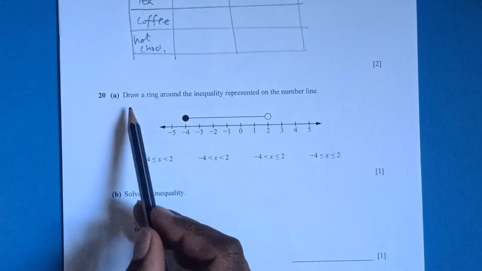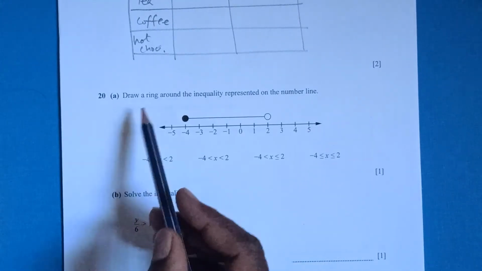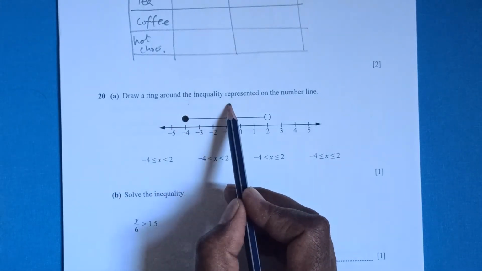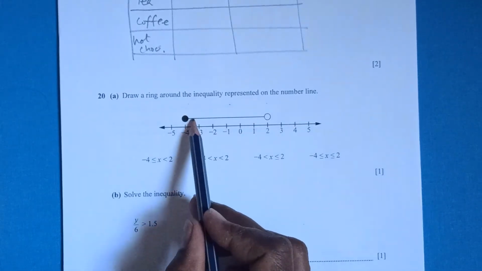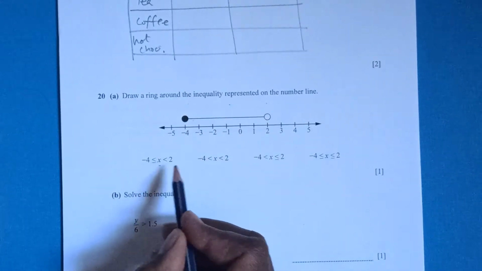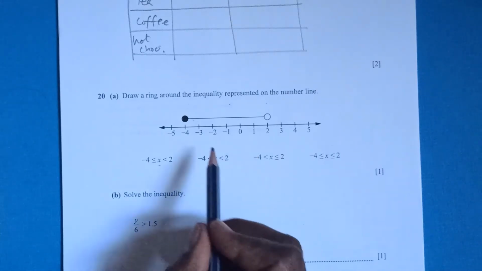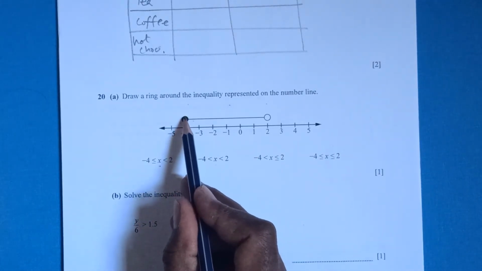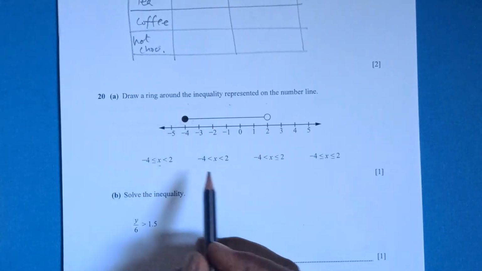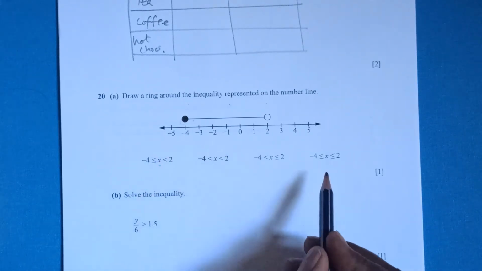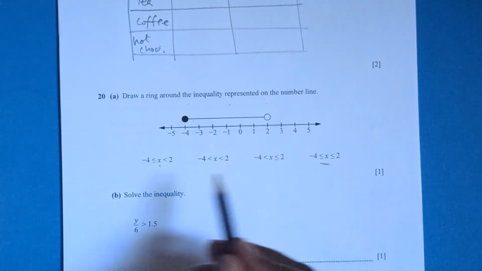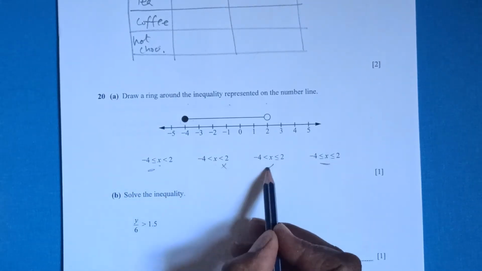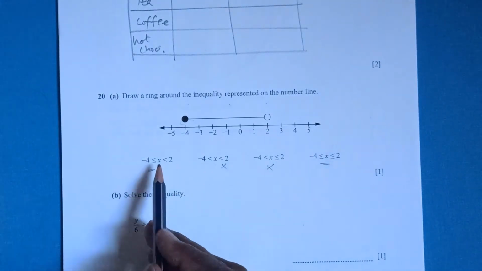Question 20, Part A. Draw a ring around the inequality represented on the number line. So we have this inequality. That means we need to see the value of x. You can see this is a bold circle here, so x is equal to -4. So equal to -4, one is here, another one here. So this and this is not the option now. So we have these two options.